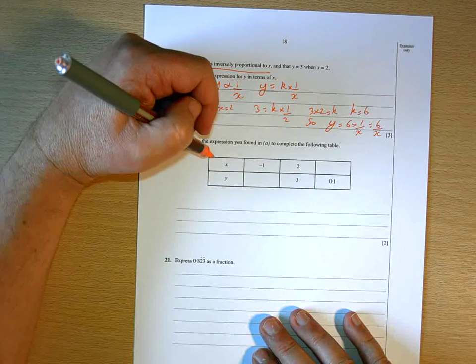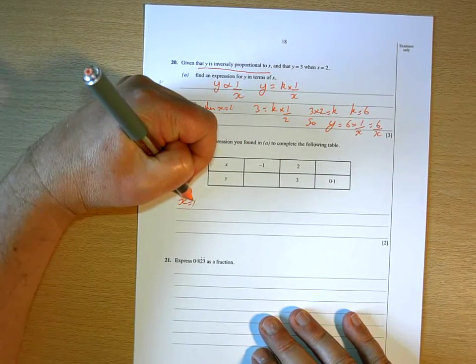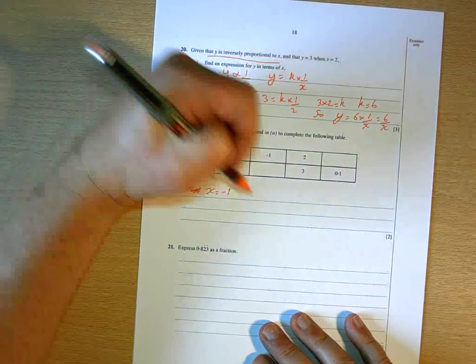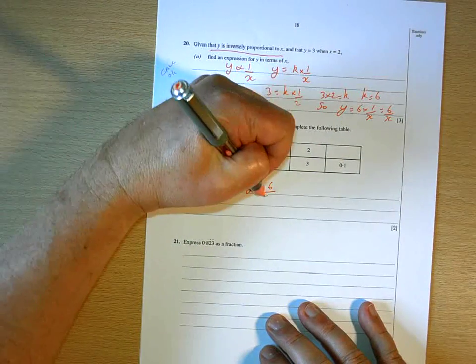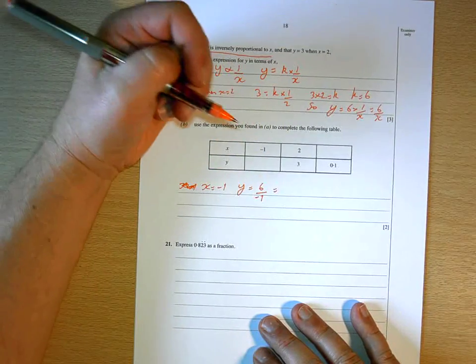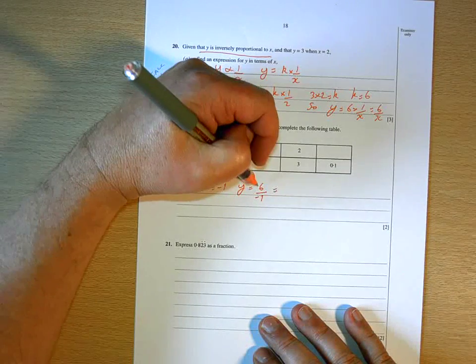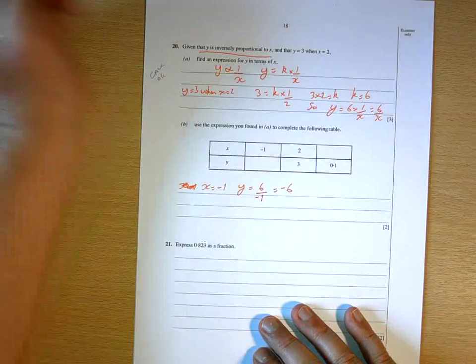Right, when x is minus 1, y will be 6 divided by minus 1, which hopefully you wouldn't need a calculator to work out. 6 divided by 1 is 6, and the signs are different, positive and negative, so the answer is minus 6.